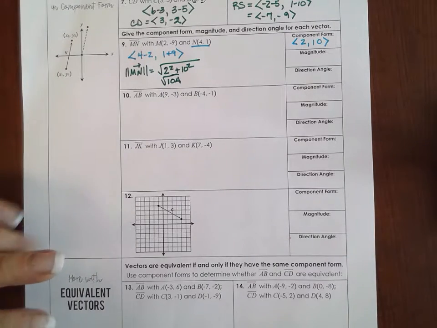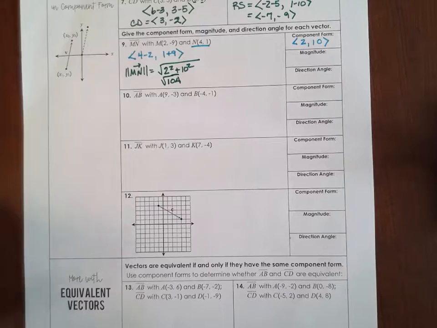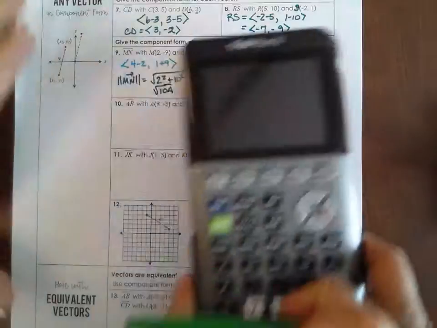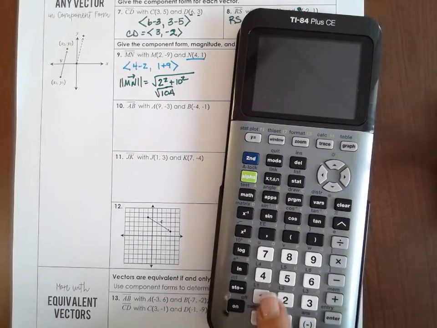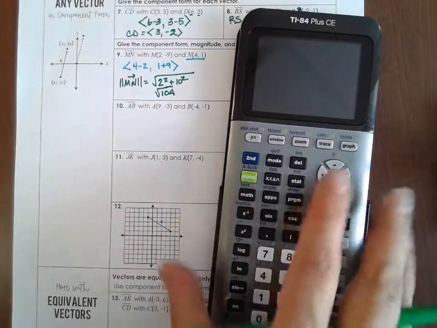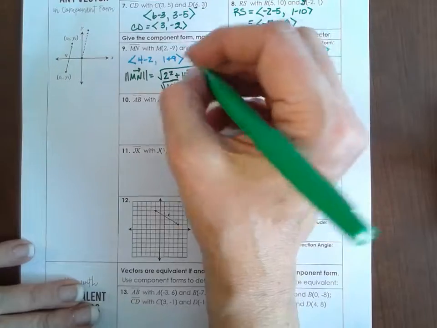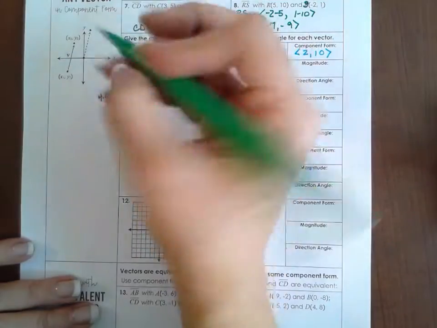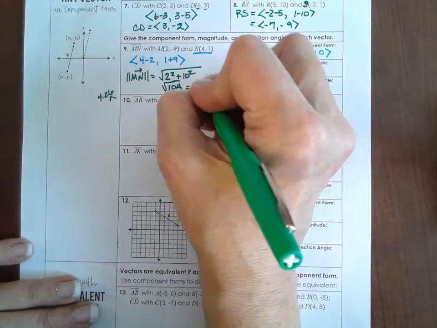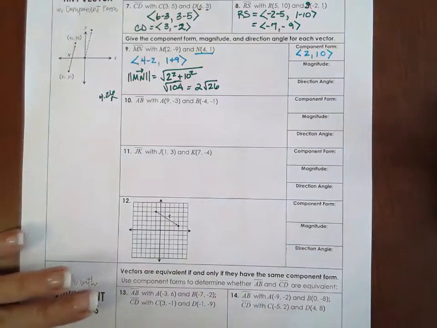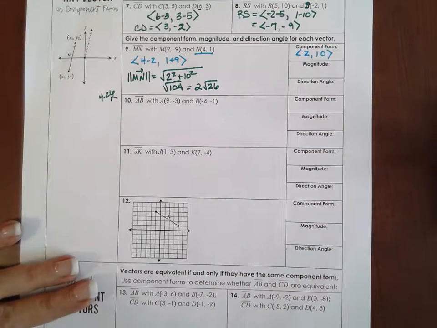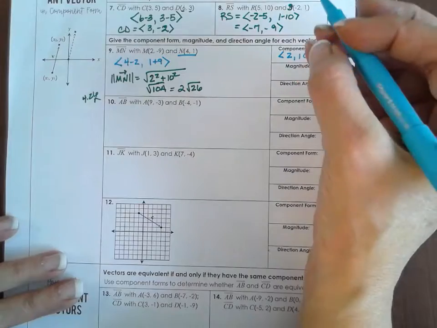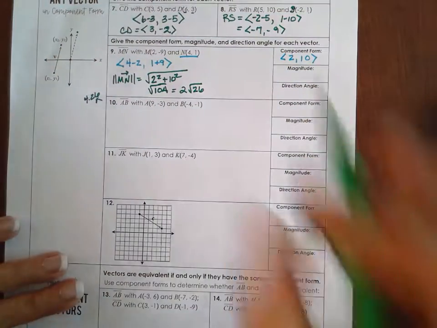Can I simplify that? I'm sure I can because it's even. 4 and 26. That's definitely 4 times 26. 26 is just 2 and 13, so we're going to have 2 square root of 26. Perfect. And so that's our magnitude.